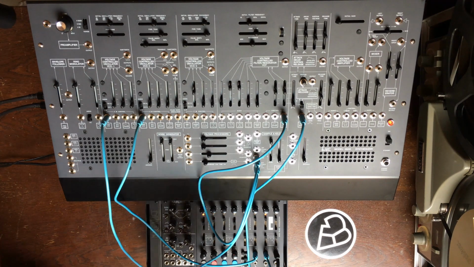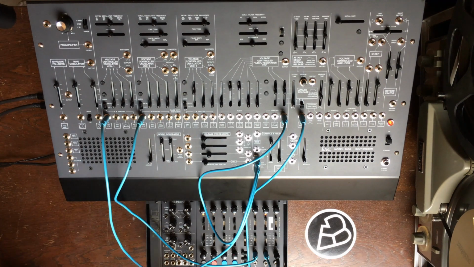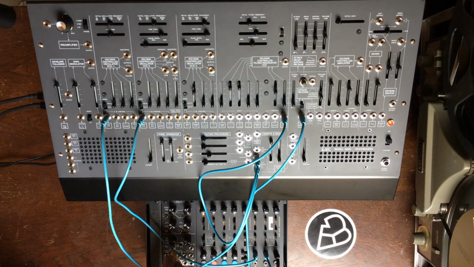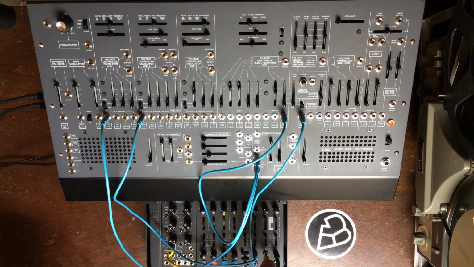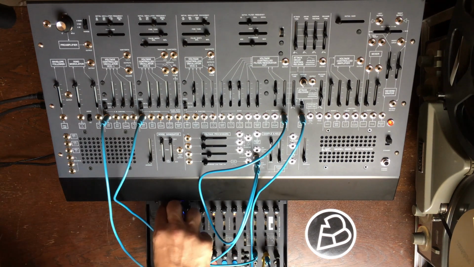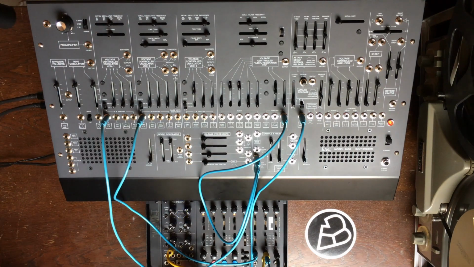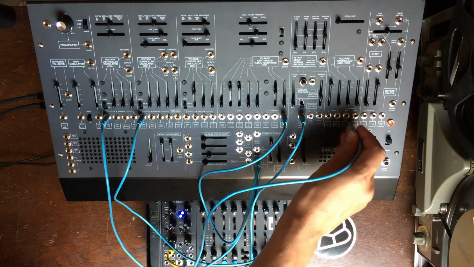I took this one with me because I wanted to show you, in case you want to do something a bit funny. So let's replace, let's trigger this envelope with the gate out here. Let's send the result to the VCA actually.